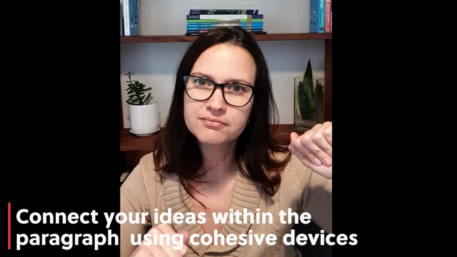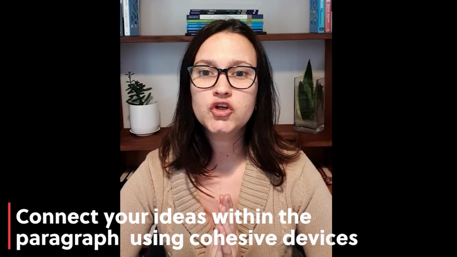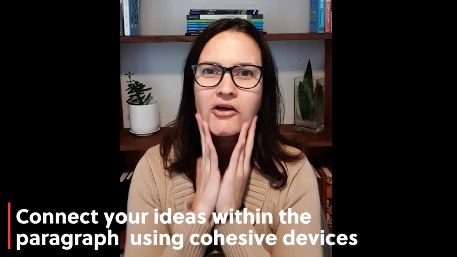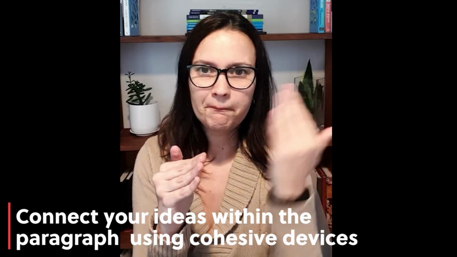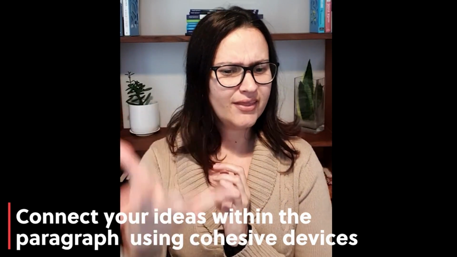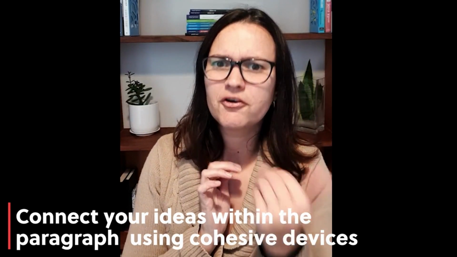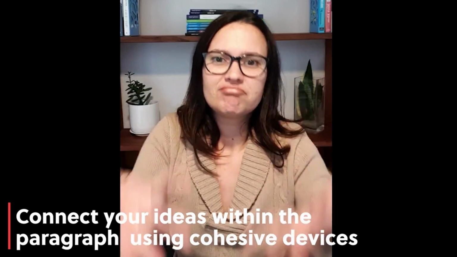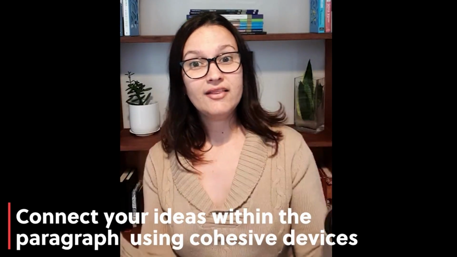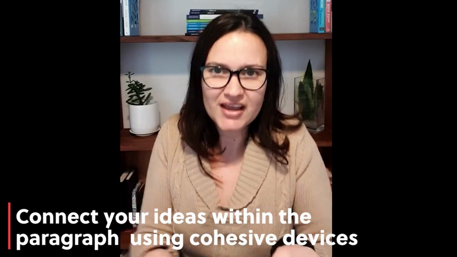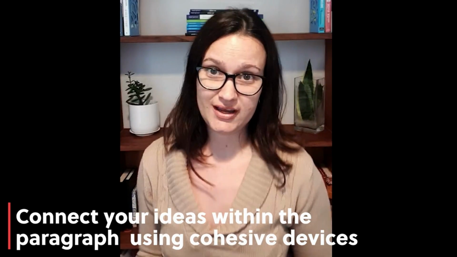But then, if we think about the paragraph itself, you propose an idea, one advantage of something. Then you're probably going to explain that idea. You can use a cohesive device that talks about explaining things. And then maybe you're going to give a reason for your explanation, so you can use a cohesive device for reason. And then one thing that is very good to do is add an example, and you can use a cohesive device to introduce your example.